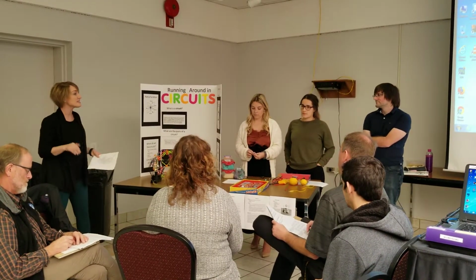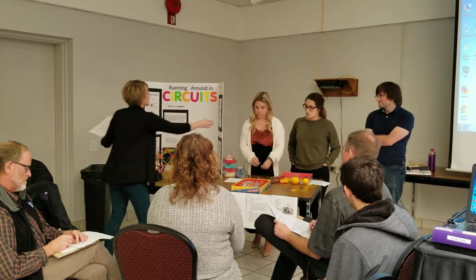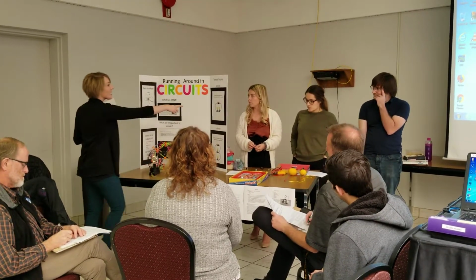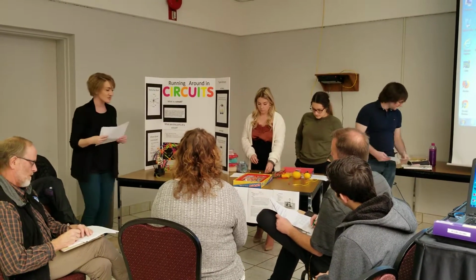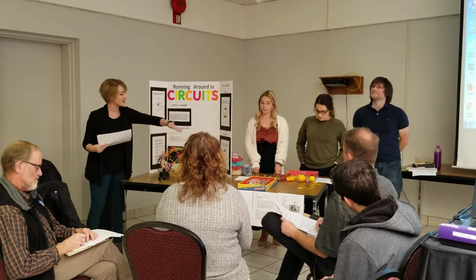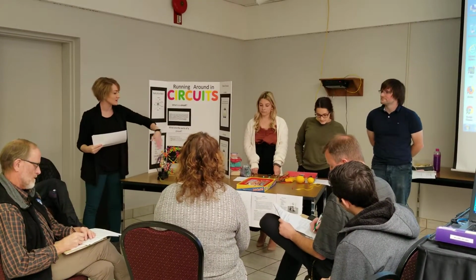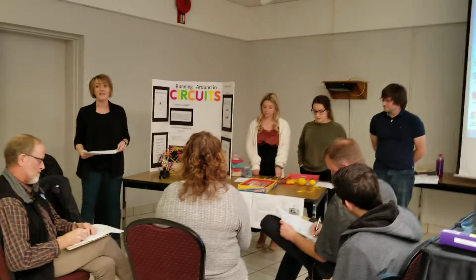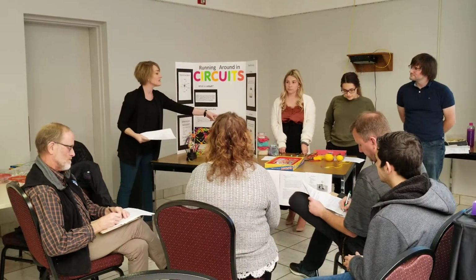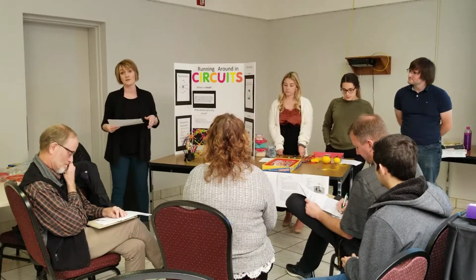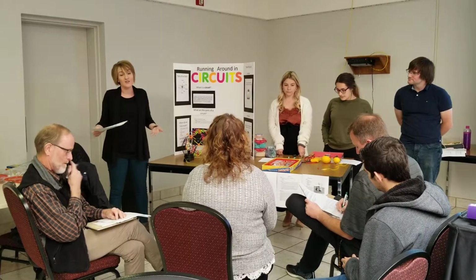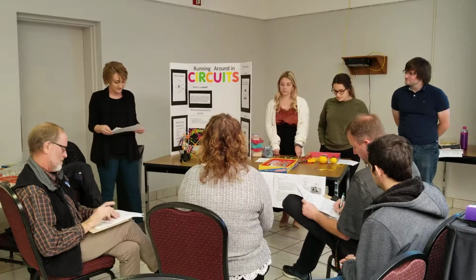So there's a couple kinds of circuits that we can have. On here, you can see there's a series circuit, where there's one path for the electrical flow to go through, the electrical current. And then you can also have parallel circuits. And the parallel circuits actually have a couple of loops, and they can be two or even more. So you can have pretty large circuits.